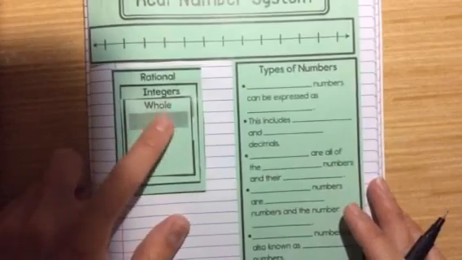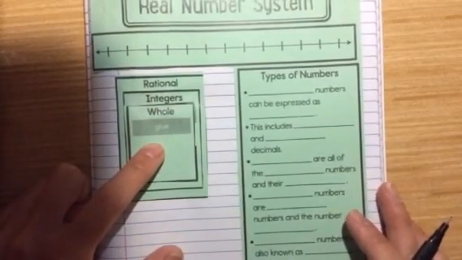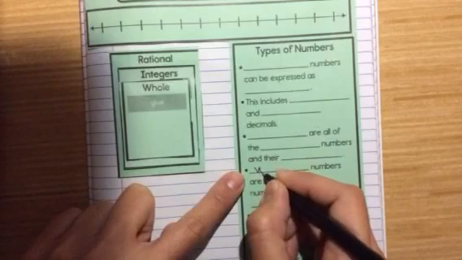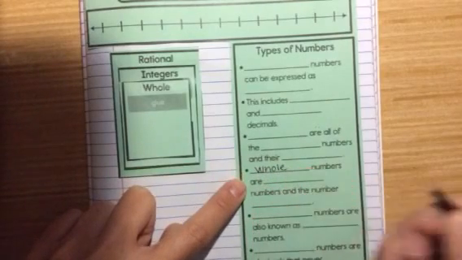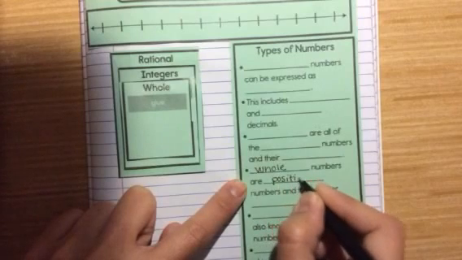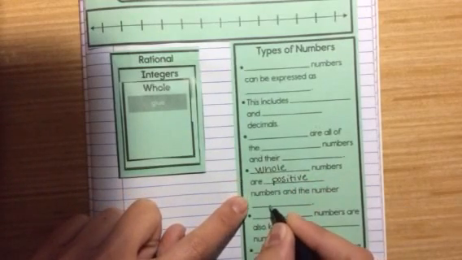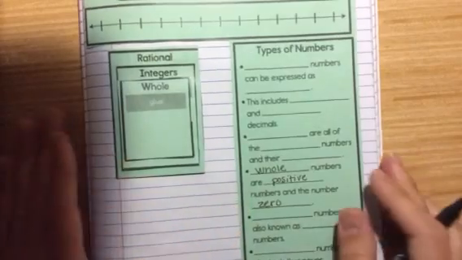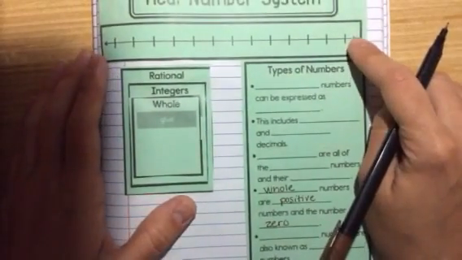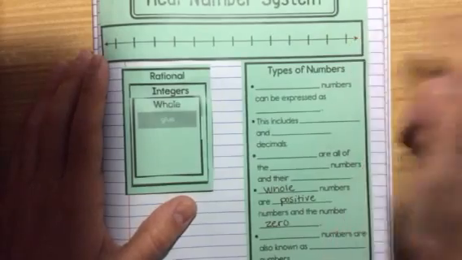So let's talk about the smallest classification, the whole numbers. Now, the whole numbers are numbers that are positive numbers, and it includes the number 0. So we have numbers that are whole, positive, and 0. So let's go ahead and look at our number line, and let's go ahead and write some whole numbers.